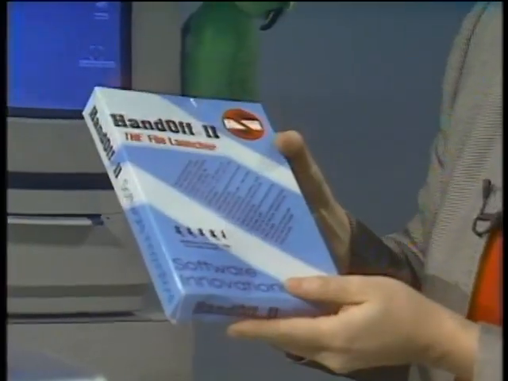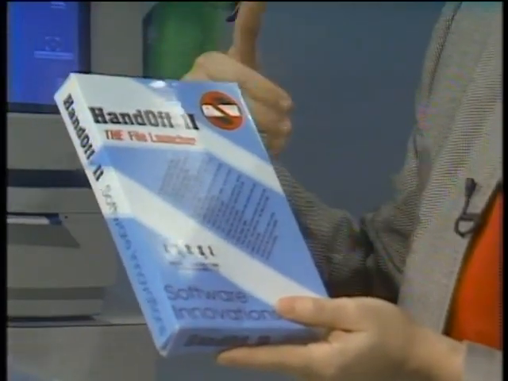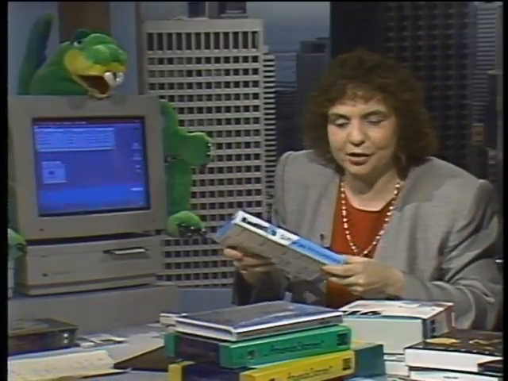Handoff 2 is a really useful utility. What this does is, first of all, it's a file launcher, sort of like On Q. But what it does in addition to that is it actually lets you launch from the Finder documents that don't have an application. And it lets you set up a variety of those types of things.